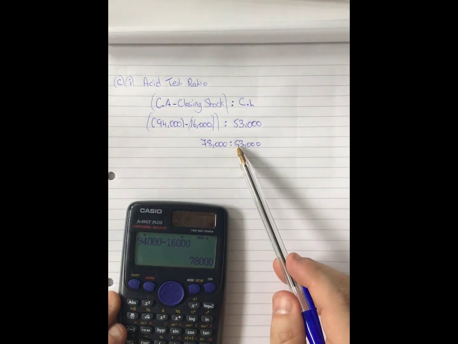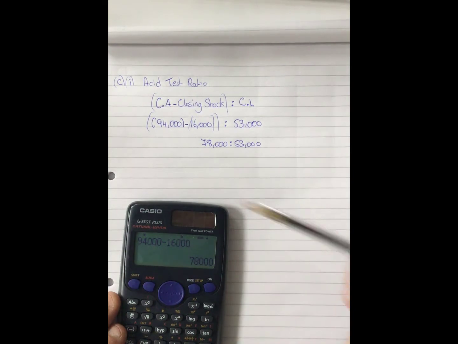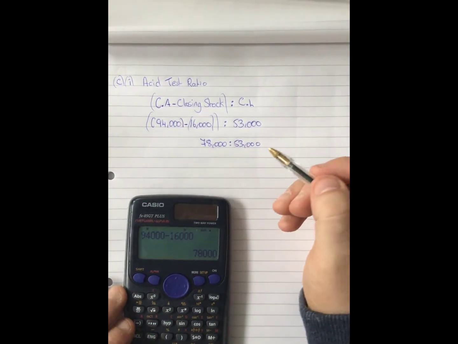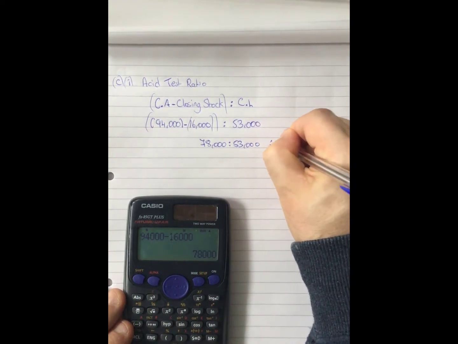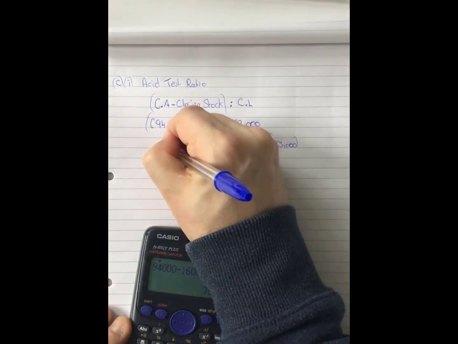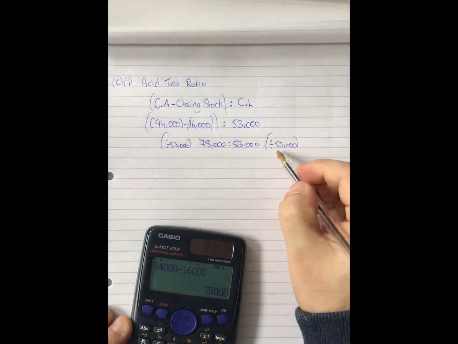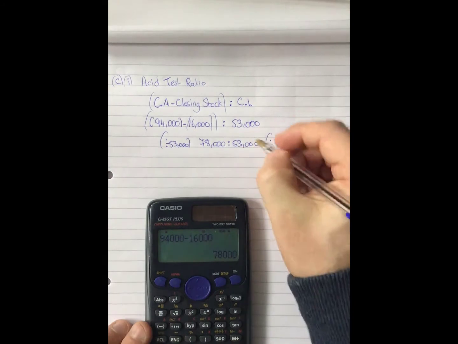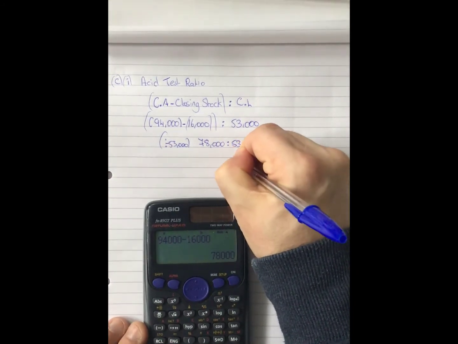If I divide both sides by 53,000, I will get a ratio, because then this divided by 53,000 will give me 1. Okay, so divide both sides. Let's put my operation here, 53,000 euros. Again, going back to your maths, anything you do to one side of the equation, you have to do to the other to balance the equation. So I can't just divide this by 53,000 and leave this alone. So 53,000 divided by 53,000 will give me 1.